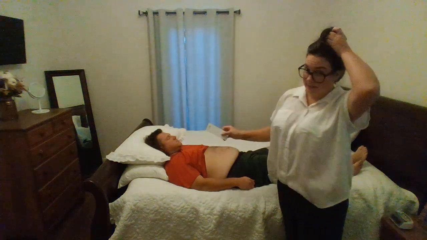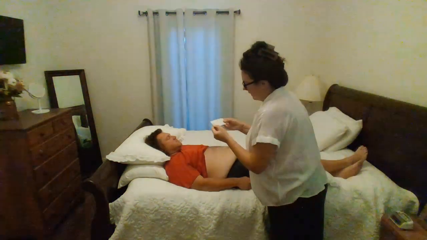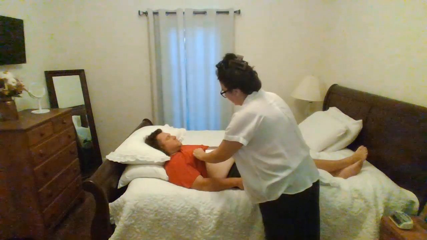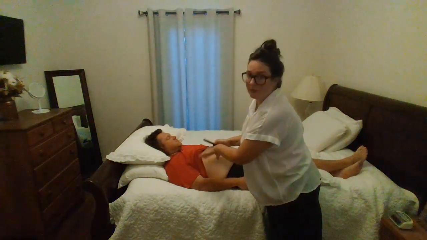A normal distance is between 6 and 12 centimeters. So with my ruler, I'm going to measure, and his is 6 centimeters. So that's normal.